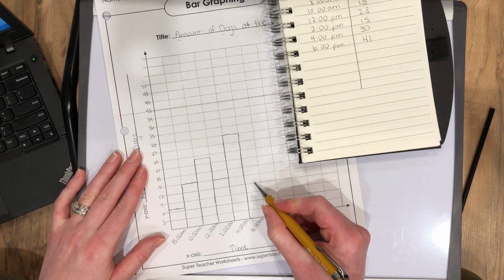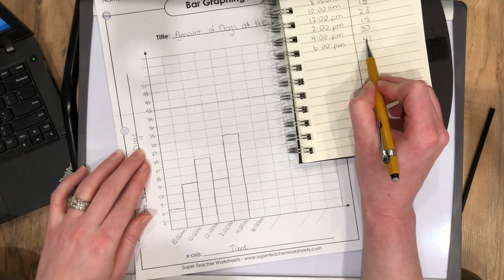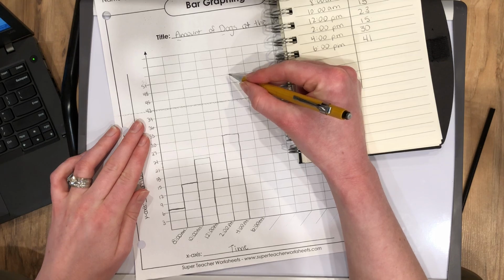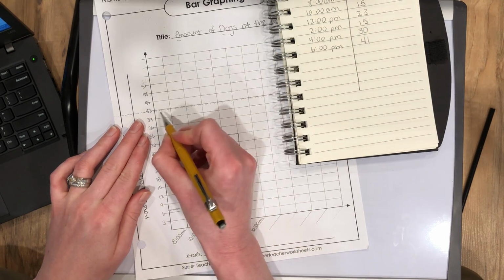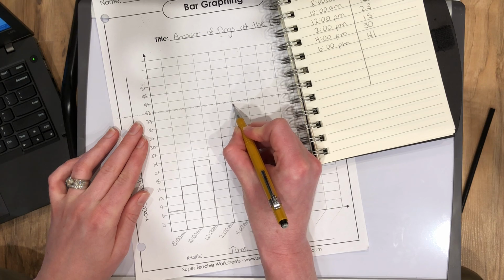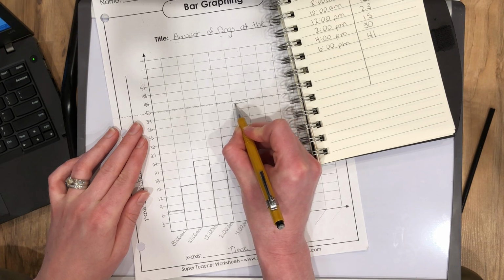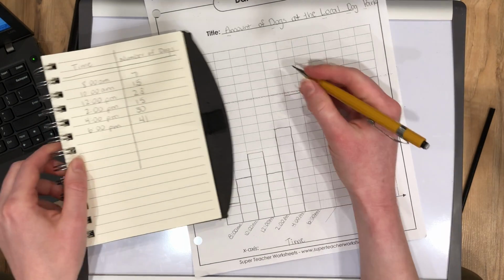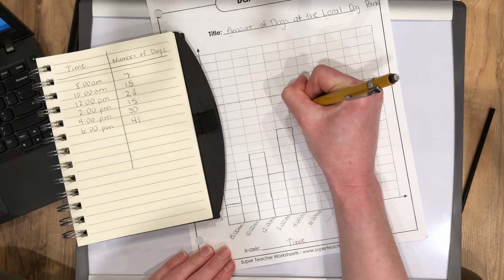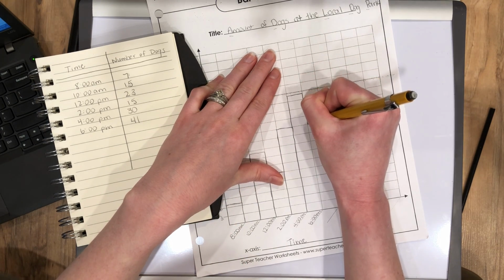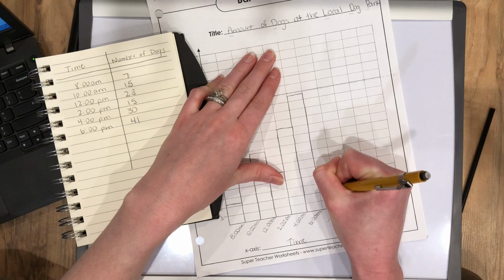But we do have one more bar to add. Oh, and it's 41, so obviously at 6 o'clock it's the busiest. 41, oh, 42, I'm gonna say it's just a tad below 42, but not quite at 42. So I'm gonna go right there. All right. So I'm basically done my bar graph.